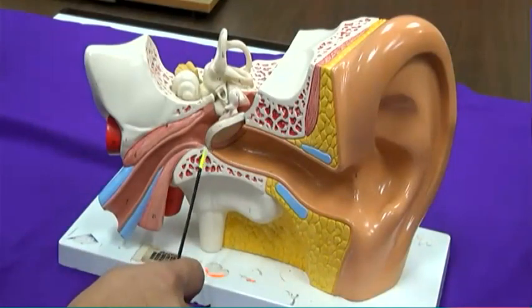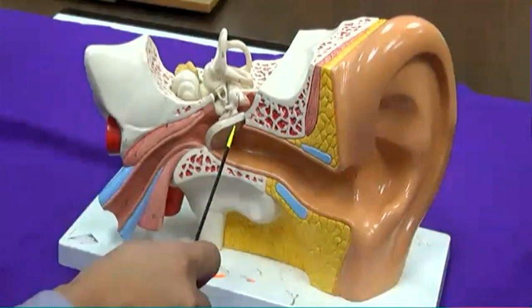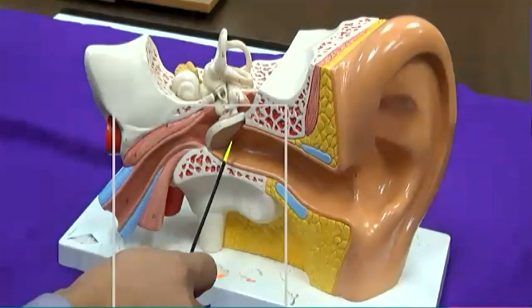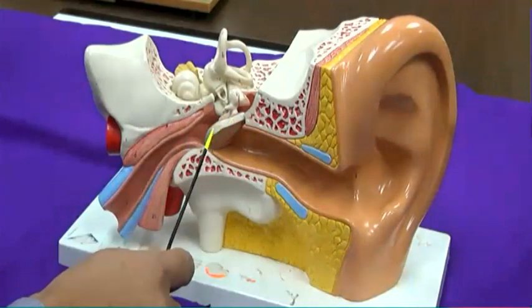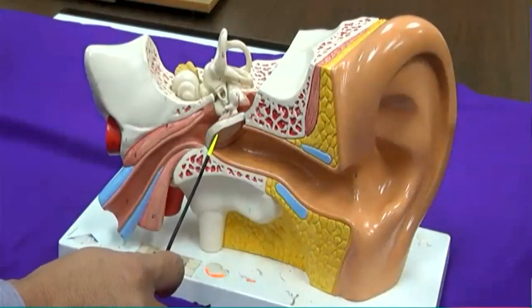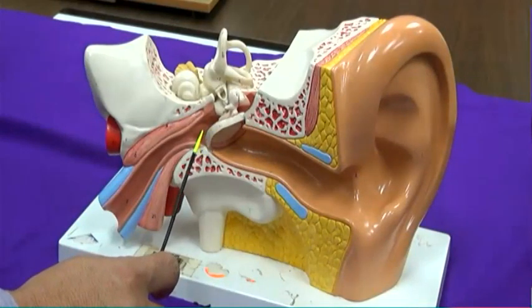The tympanic membrane forms the boundary between the external ear and the middle ear, so sometimes it is classified as a part of the middle ear structures.